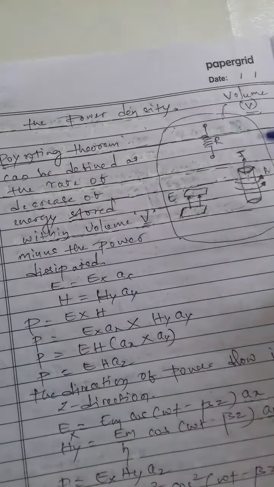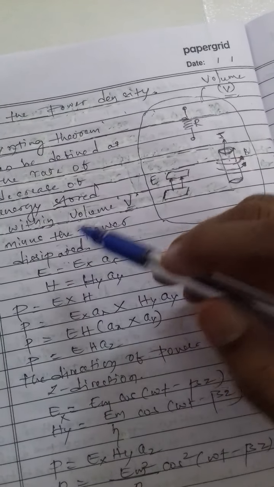Here it is the electric field E, and here it is the magnetic flux density B. So that here it is the current density J, and it is the resistance R, and it is the volume V.